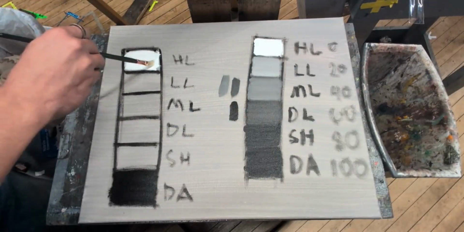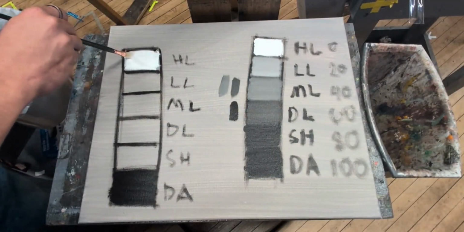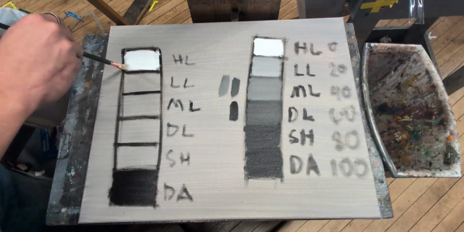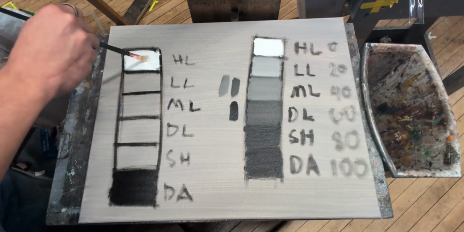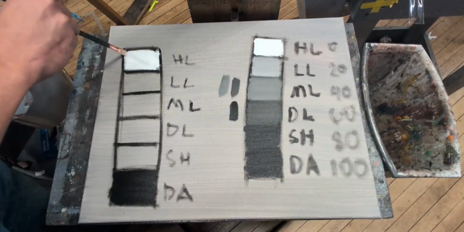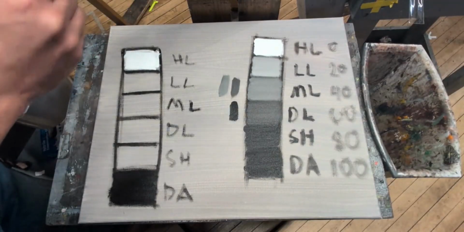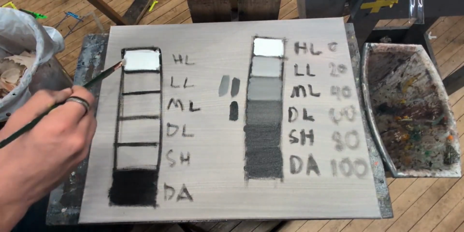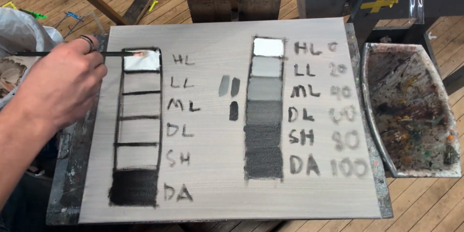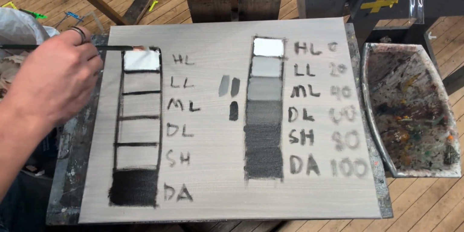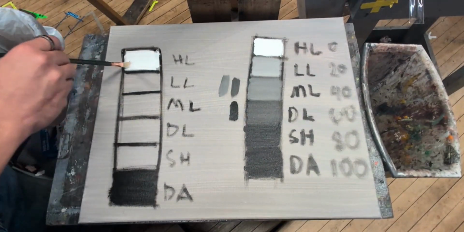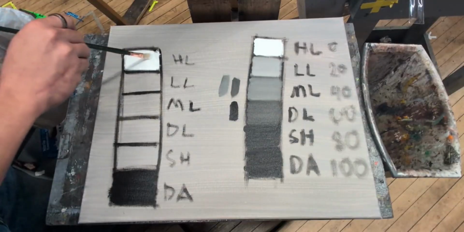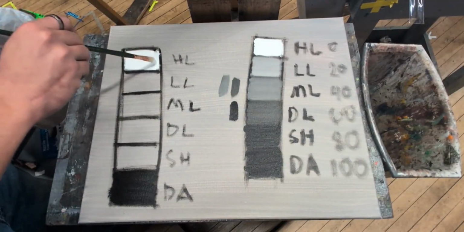You know, this will also really help your application of medium, your material handling. It's very, very nice. Very smooth, methodical. Put some more, just kind of cover that up a little bit. That's our absolute highest value, our highlight.